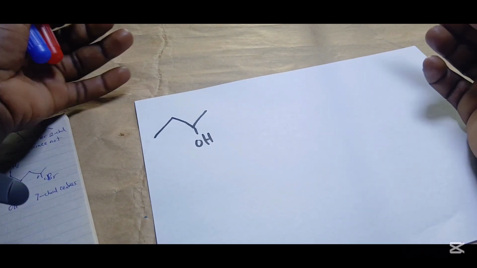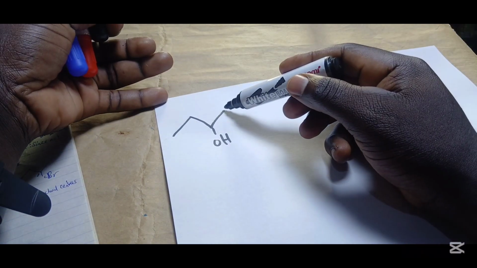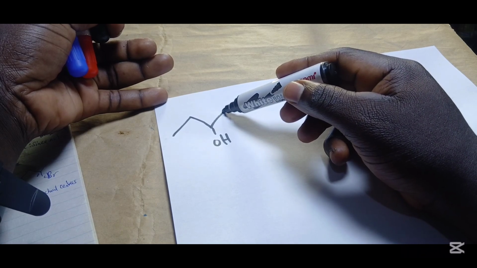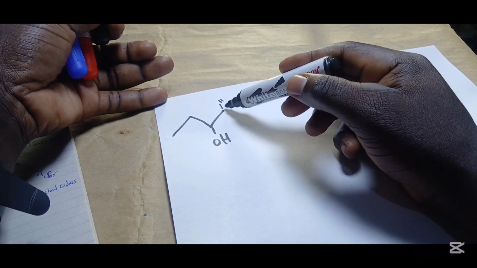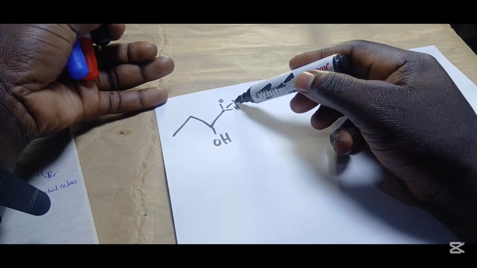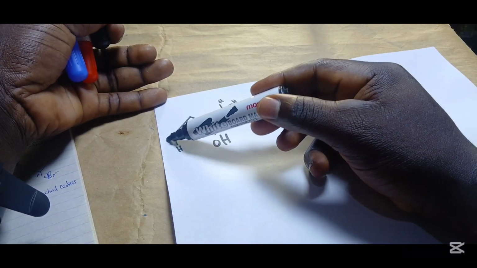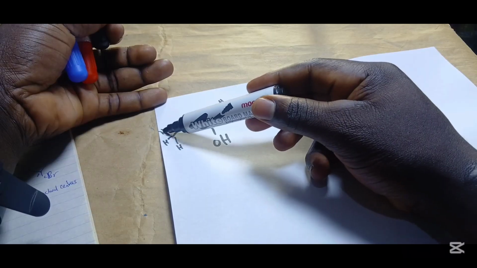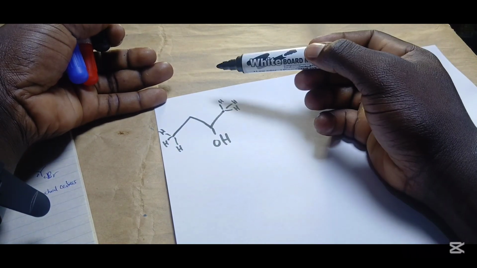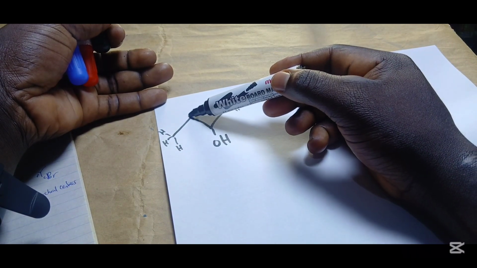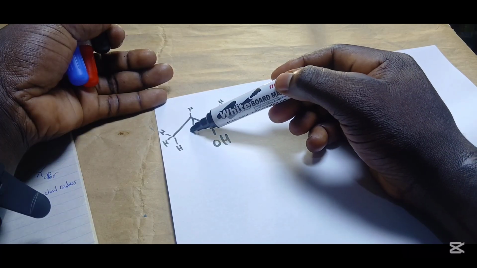Well, let's look at the carbon atoms one after the other. This carbon right here is a methyl group. It has 3 hydrogens attached to it. And this one too is also a methyl group. It has 3 hydrogens attached to it. And this too has 2 hydrogens.